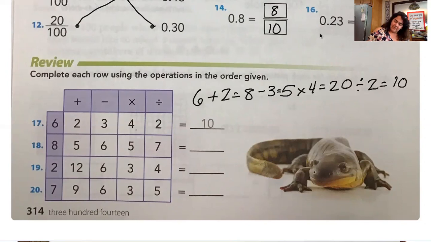Ready? 8 plus 5 gives us 13. Minus 6 gives us 7. Times 5 is 35. Divided by 7 is equal to 5. Good job, second graders. Next one. 2 plus 12 is 14, minus 6 is 8. Times 3 is 24. Divided by 4 is 6.